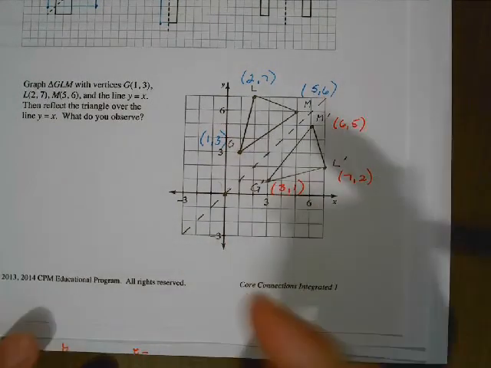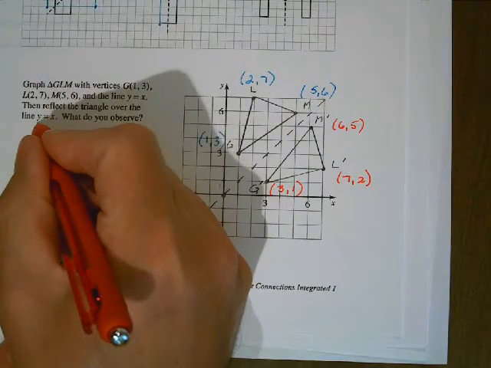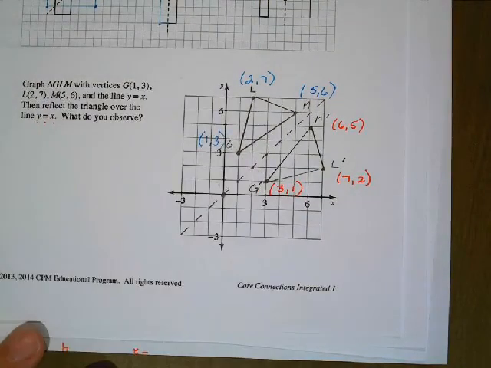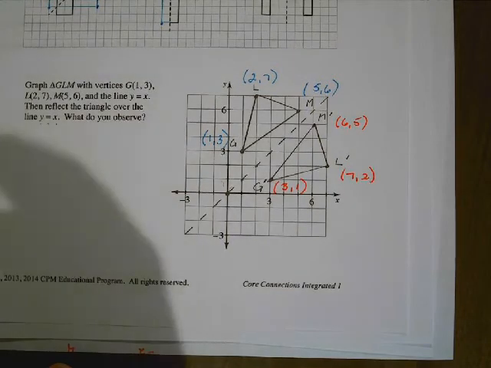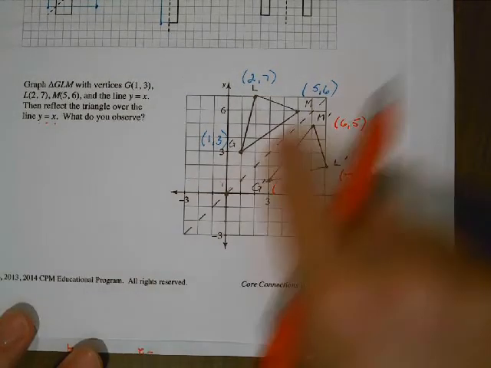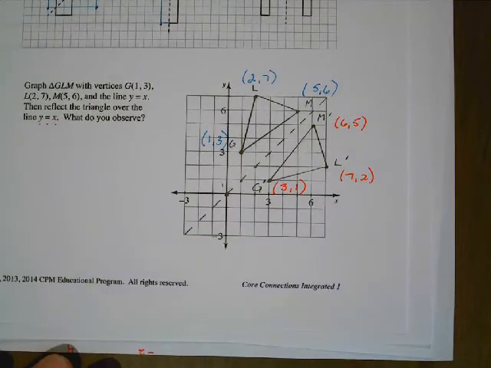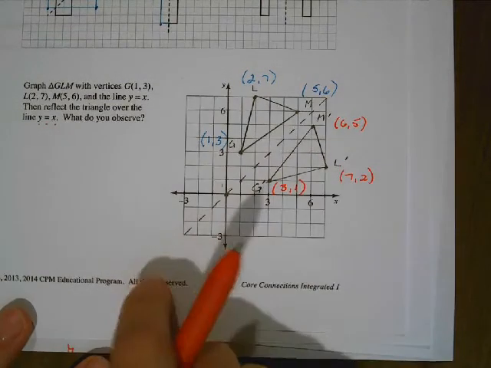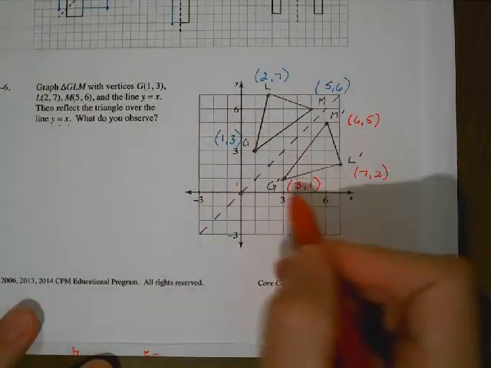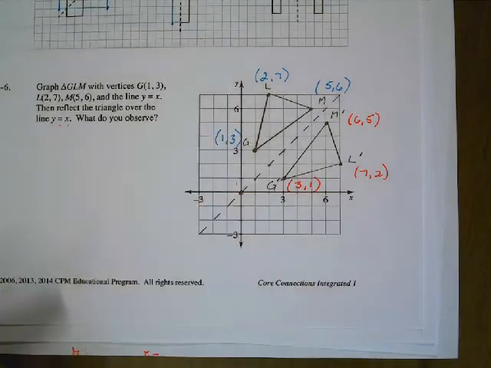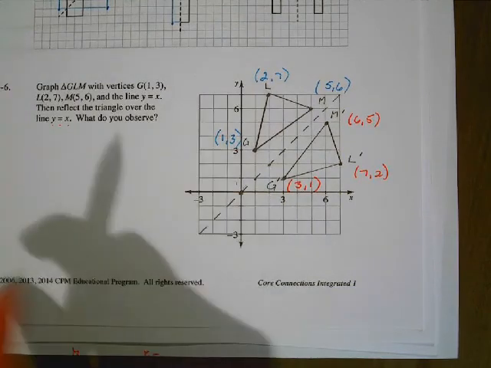And the reason is because the line is y equals x, which means the x becomes y and the y becomes x. So whenever we reflect over the line y equals x, what we're going to see is our 2 points change positions. So a 1, 3 becomes a 3, 1. So whatever is the x becomes the y, and whatever is the y becomes the x.